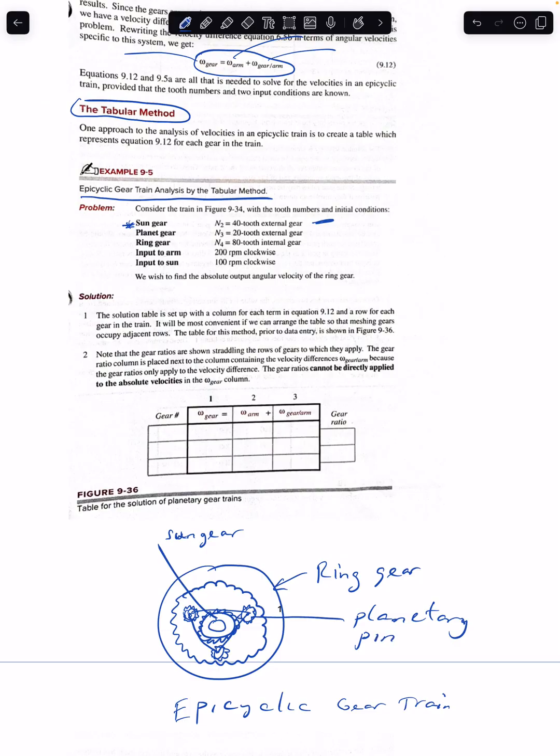Remember, the other name for pinion is gear. I'll write them in plural, planetary gears. There are three of them: I have this and I have this. So there are three planetary gears.